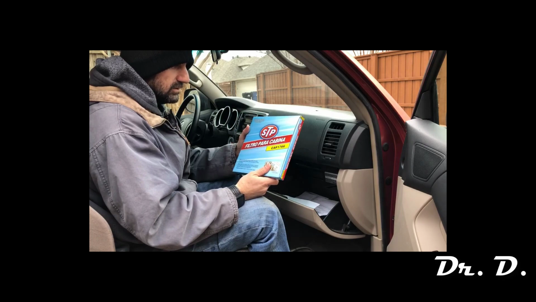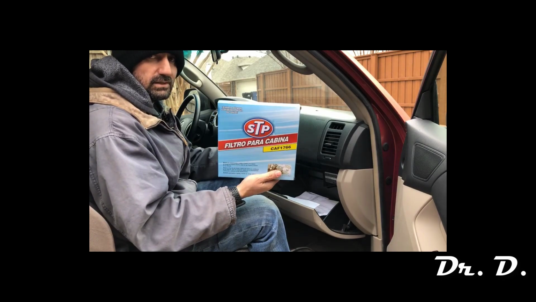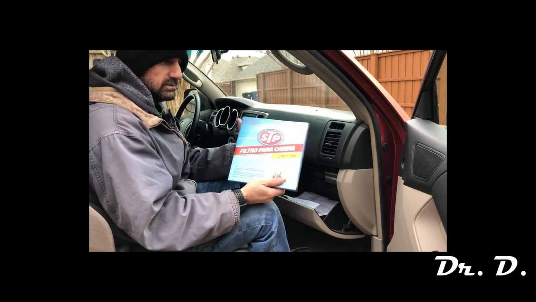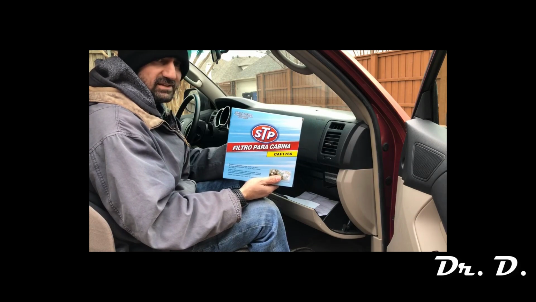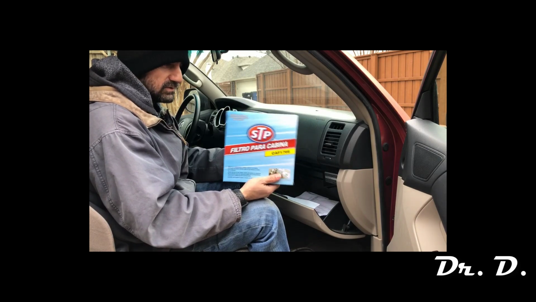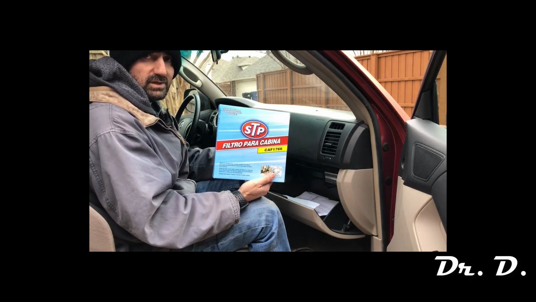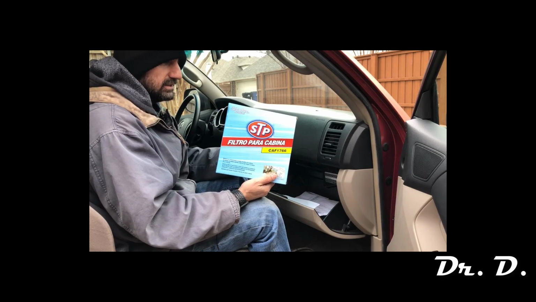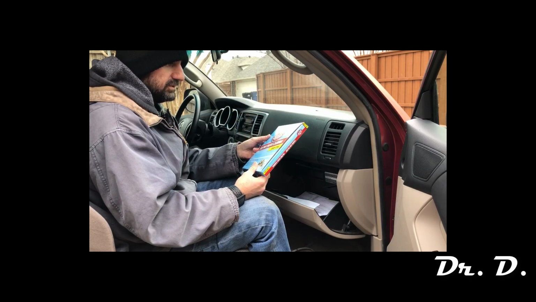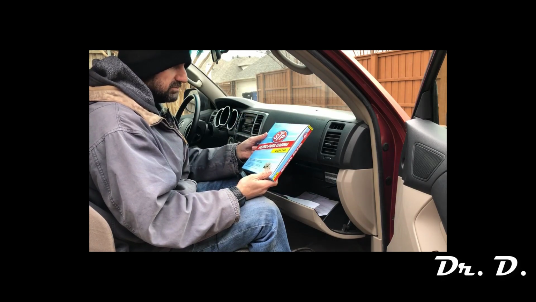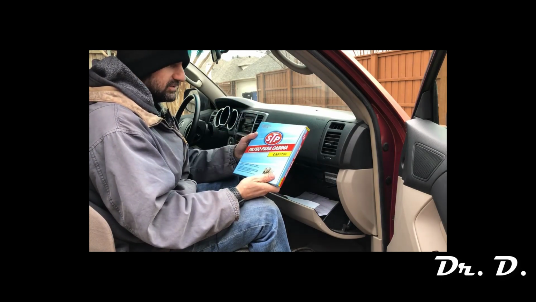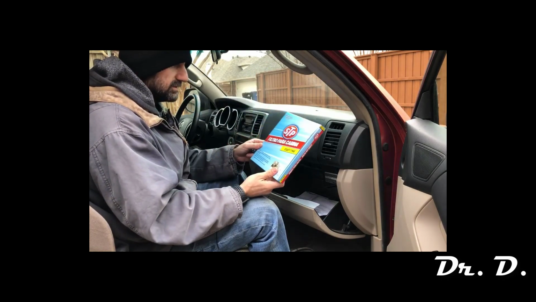I went to AutoZone, and you just tell them what kind of car you have and what the filter is. He had one in stock. It was I think like $17.99, which was a lot cheaper than what I thought it was going to be. You could order them online, but you have to wait a few days, and you could probably get it cheaper, but for 17 bucks, I went ahead and just got one from AutoZone.